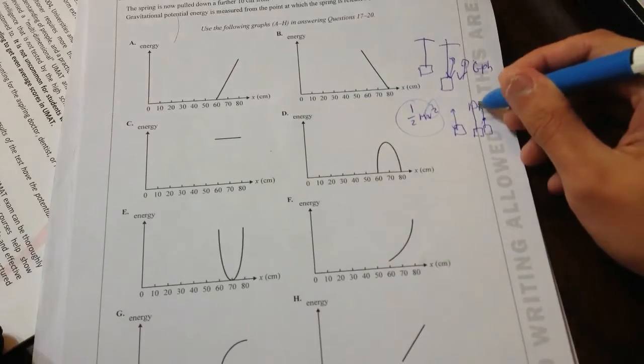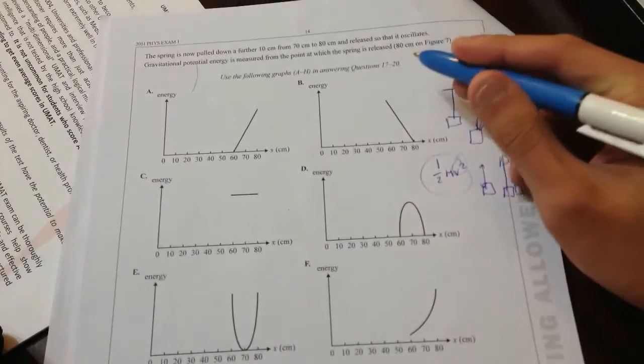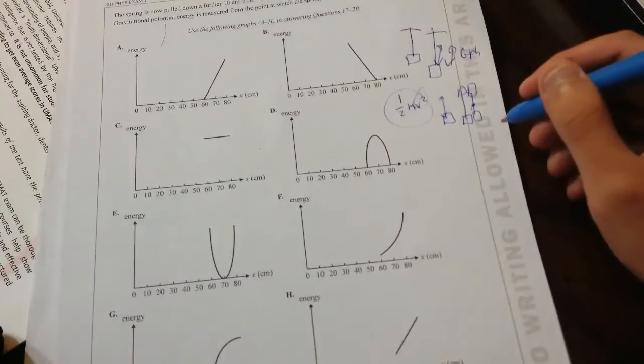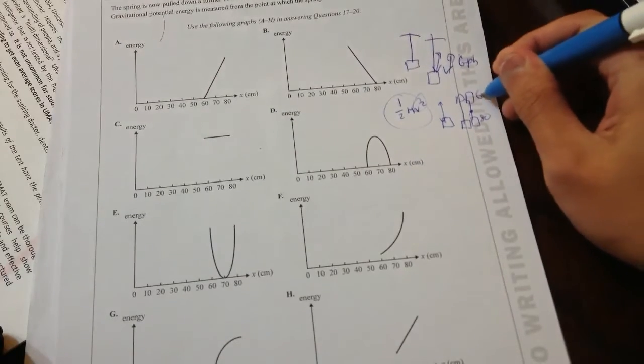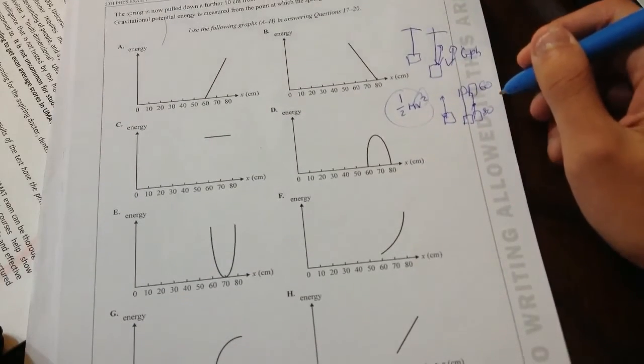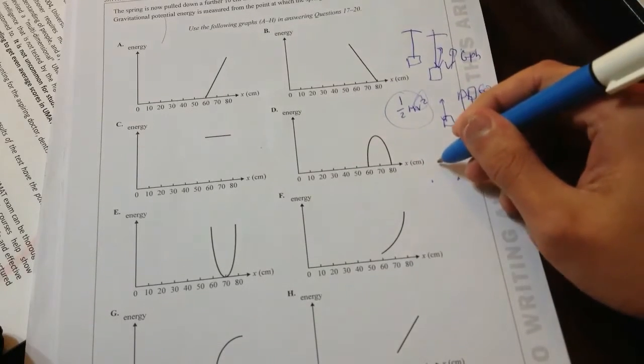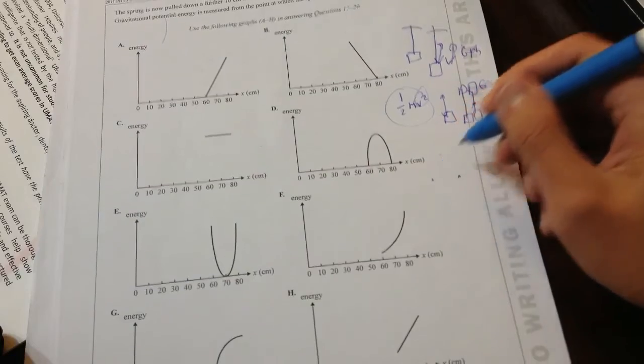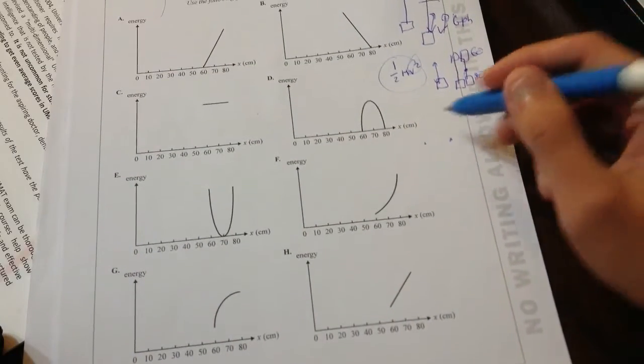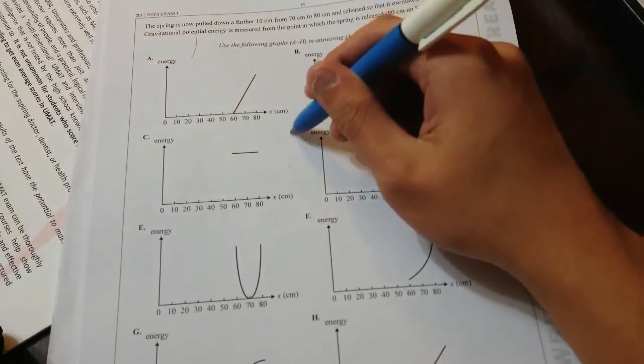Once it's pulled from 80 centimeters to 60 centimeters, at both ends the kinetic energy is going to be 0. So we're looking for something that is 0 at both 60 and 80 and gets higher in the middle. There's only really one here, so that would be D.